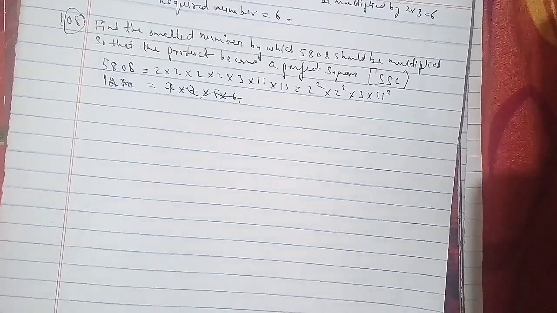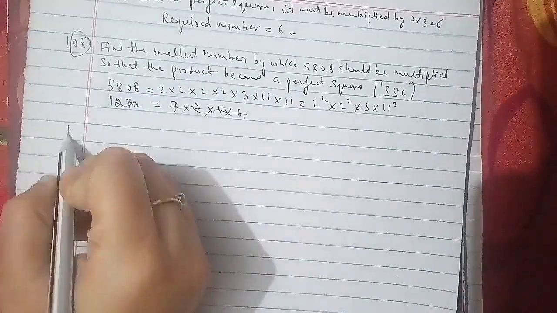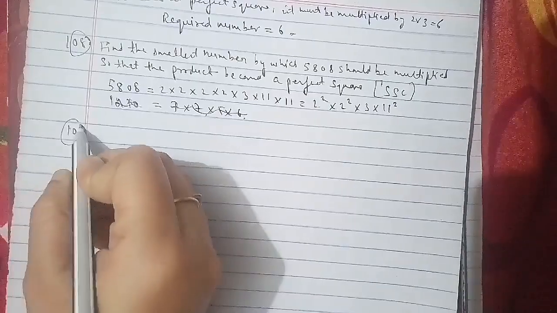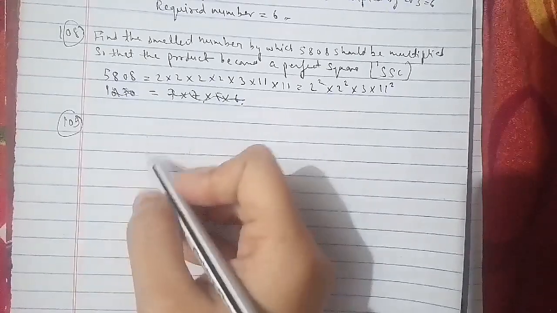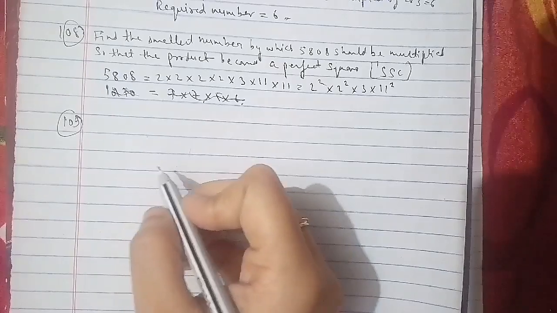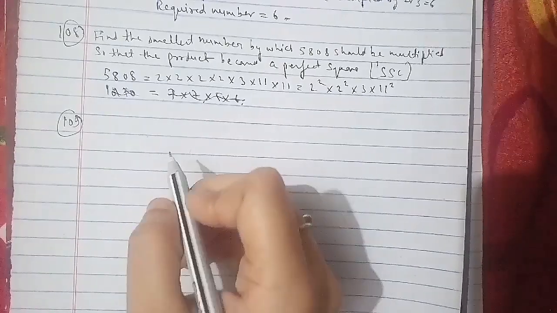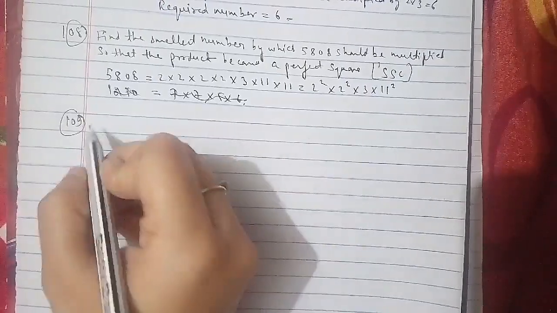Next we'll go ahead with another new important question, your 109th question of the session. The question is: the least number by which 1470 must be divided to get a number which is a perfect square. The options are 5, 6, 15 and 30.